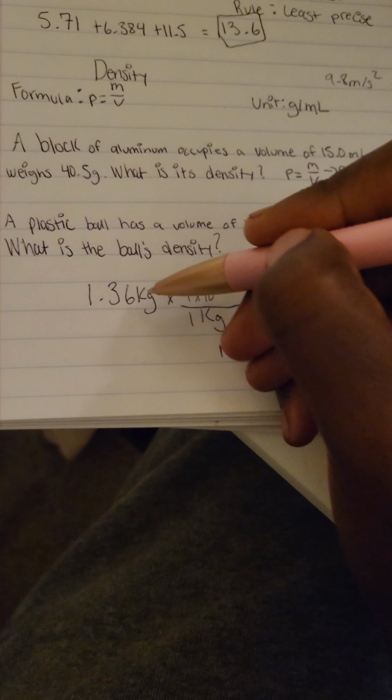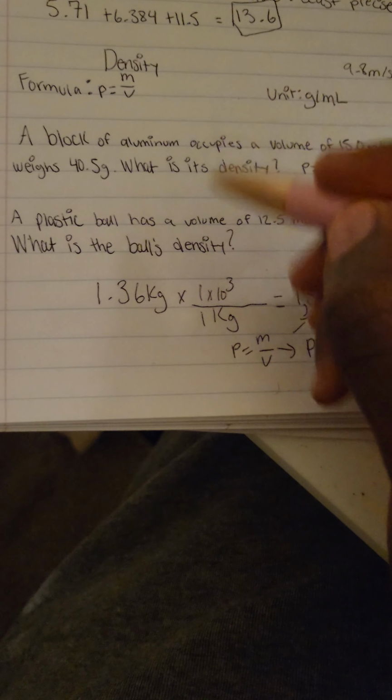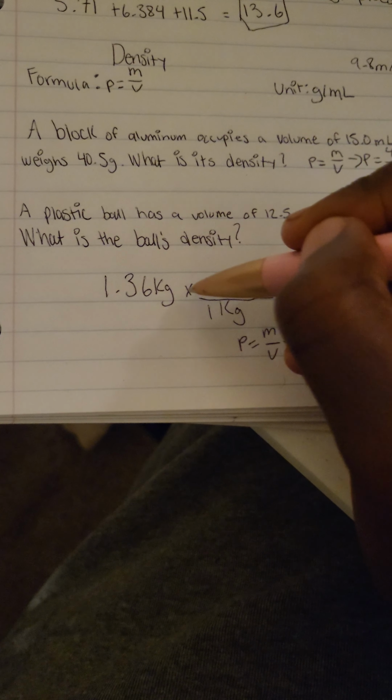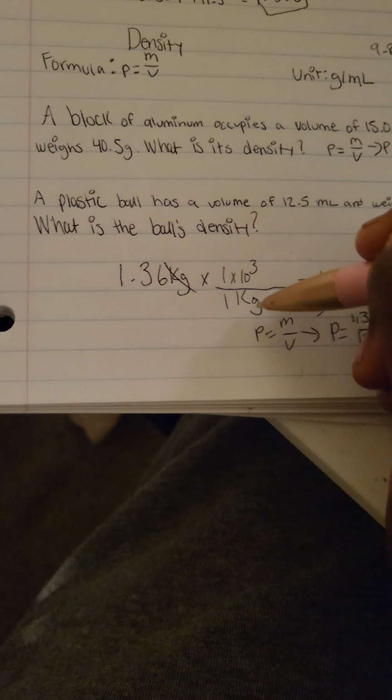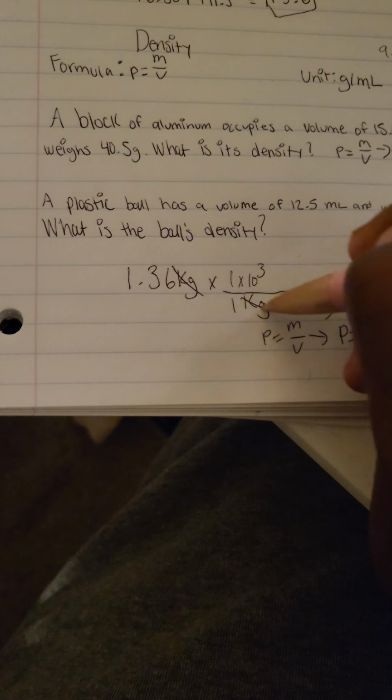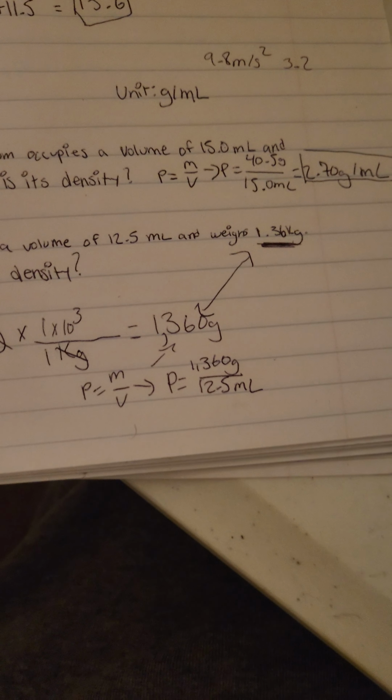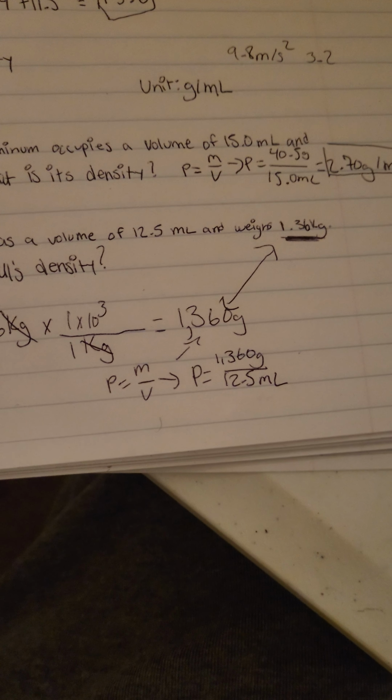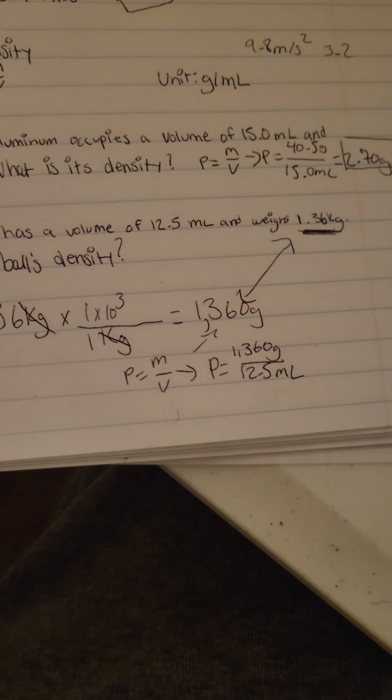Oh, and I'm sorry, when doing the dimensional analysis, you want to put the same units on the denominator so that these cancel out and you can just multiply across. So back to this. Now we have 1,360 divided by 12.5.